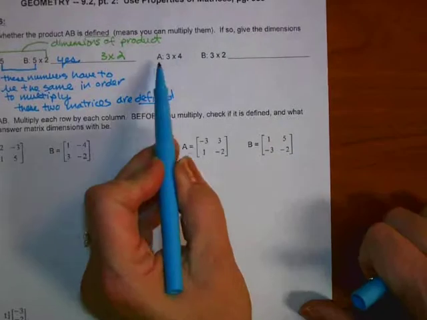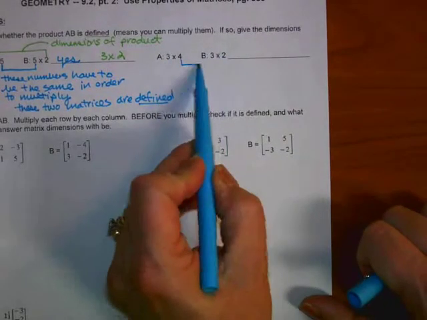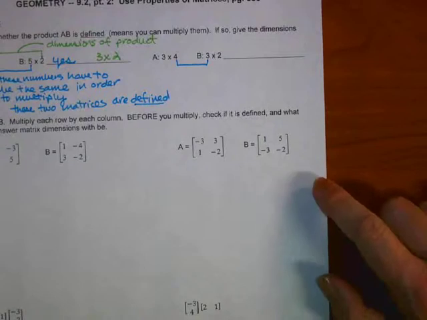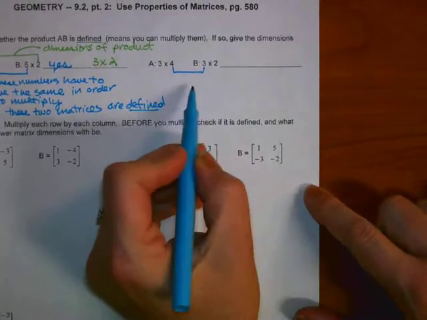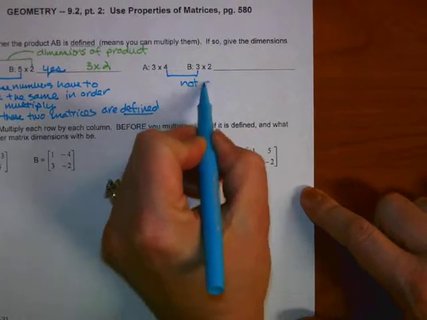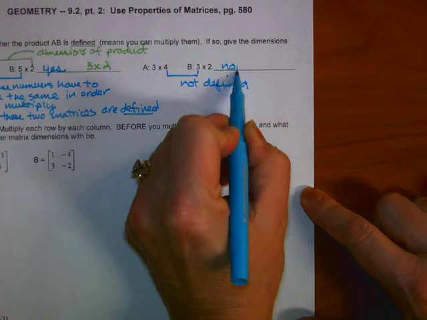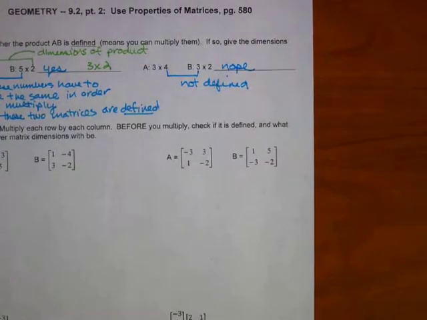So we're going to multiply matrix A by matrix B. Is it possible? No. It won't work. Because these numbers are not the same, it's not defined, so you don't even bother. Nope. Okay?